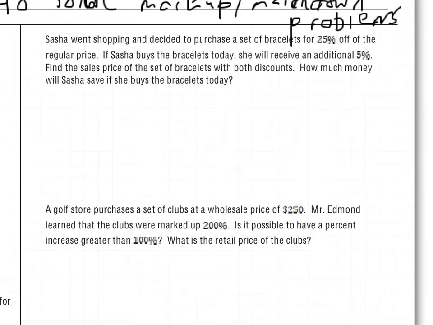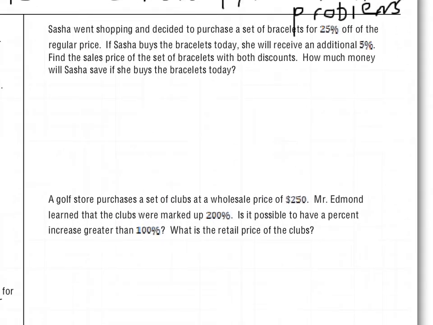All right. Sasha went shopping to decide to purchase a bracelet for 25% off the regular price. If she receives an additional 5% off for figuring them out today, find the sales price and how much money she will save. So the first thing that you need to do is go ahead and find the sales price of the set of bracelets after both discounts, and then find out how much money she saved. After seeing the previous example, you and your partner should be able to do this together. So go ahead and pause the video and complete this problem on your own.